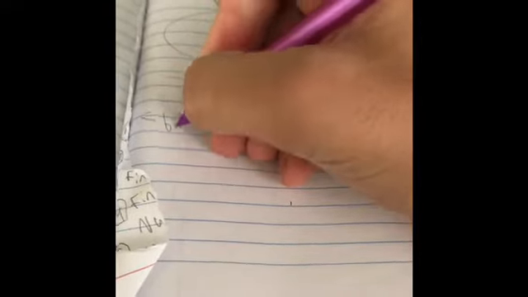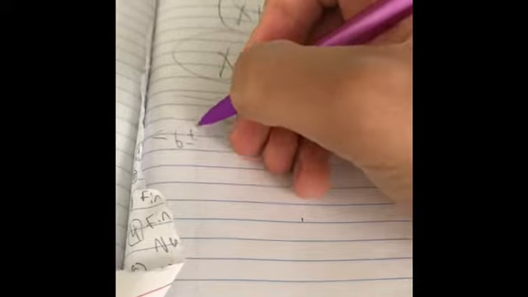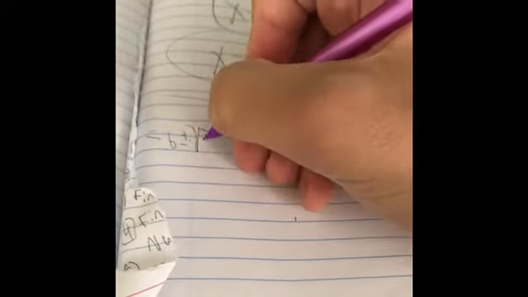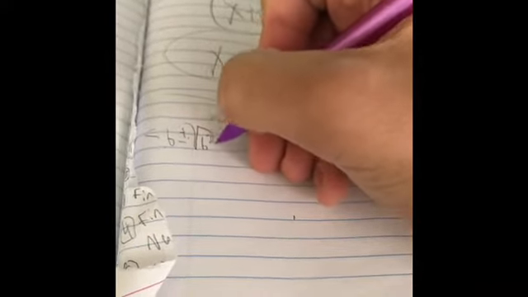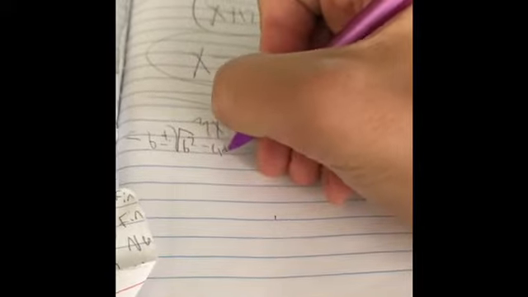And the quadratic formula, I'll write it up here, is negative b plus or minus the square root of b squared minus 4ac, all over 2 times a.